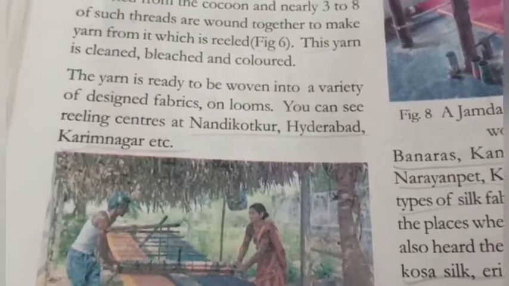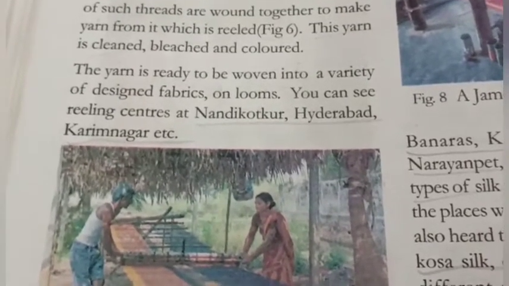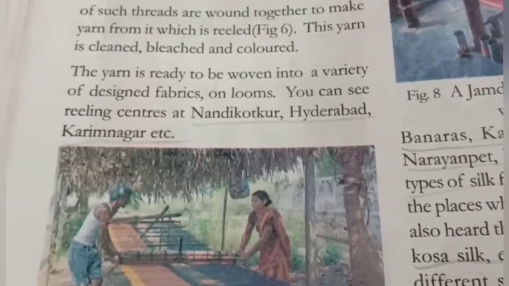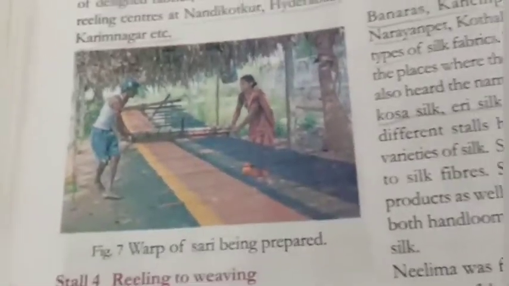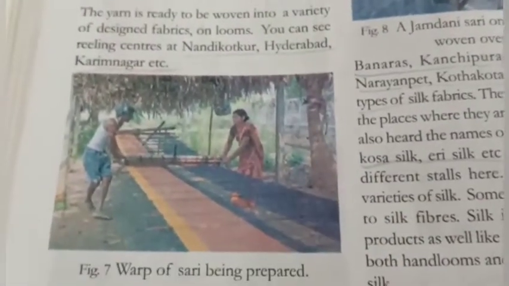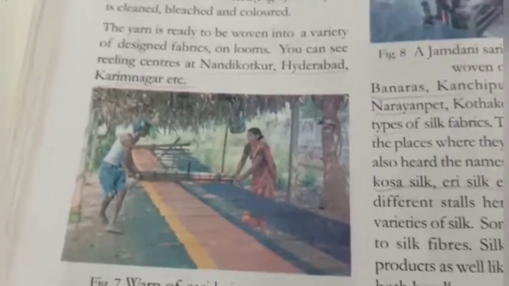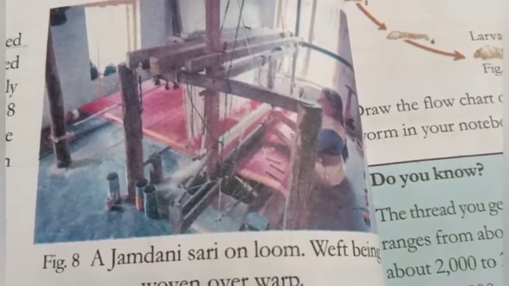You can see the reeling centers at Nandikotkur, Hyderabad, Karimnagar, etc. So in these places you have reeling centers. A sari is being prepared here. This is a handloom sari. And here this is a machine loom. On the machine also this lady is weaving a sari, but they are using machines.